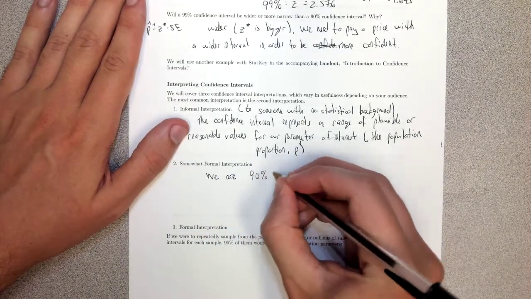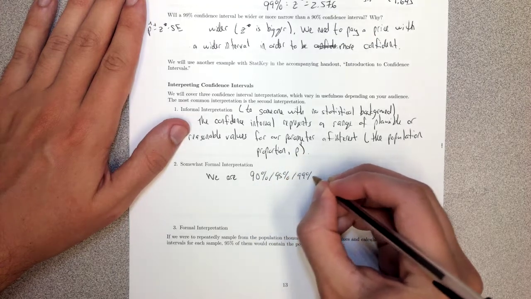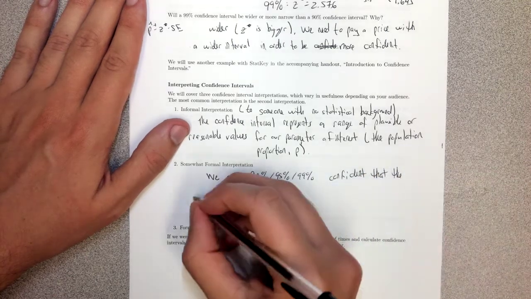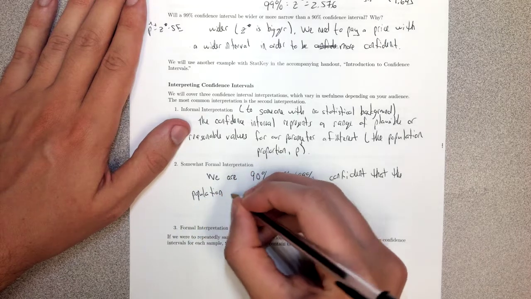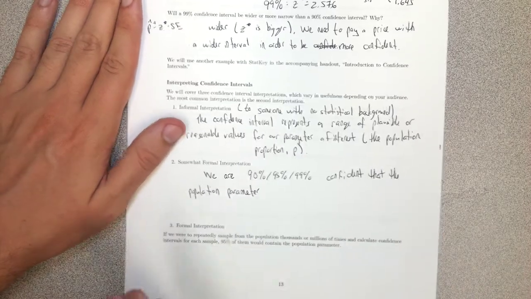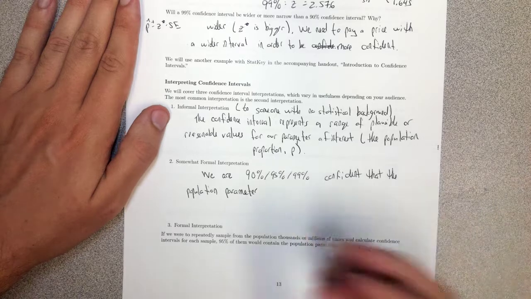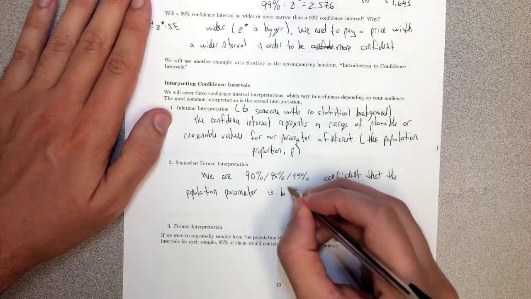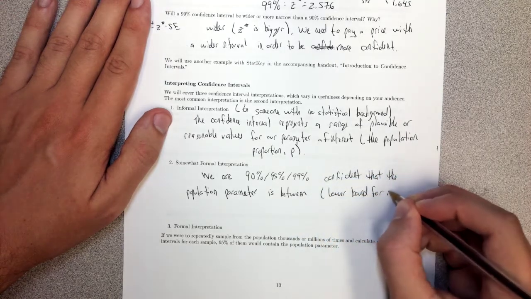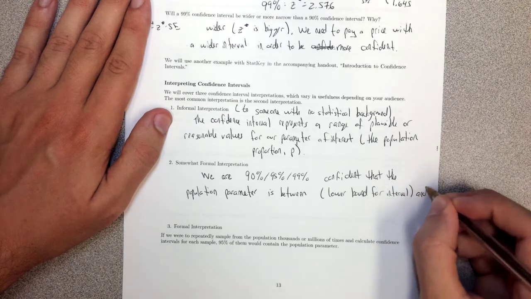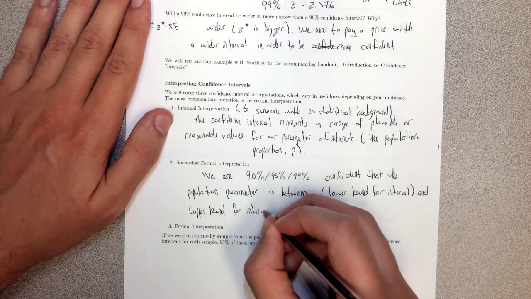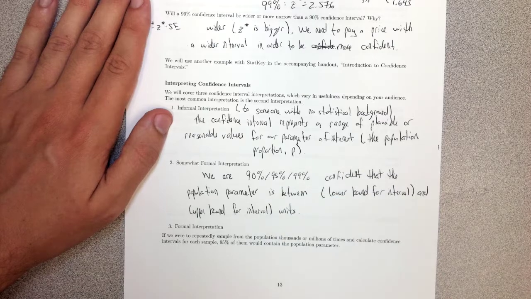We're just saying that we're 90%, 95%, or 99% confident that our population parameter is between whatever our lower bound for the interval is and whatever our upper bound is, and then whatever our units are.